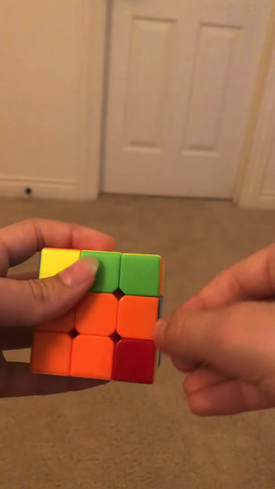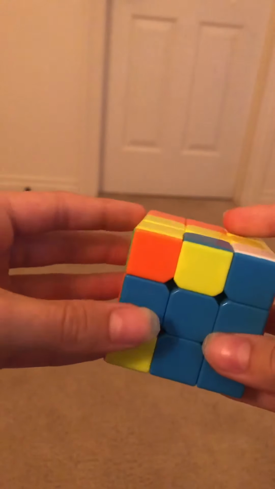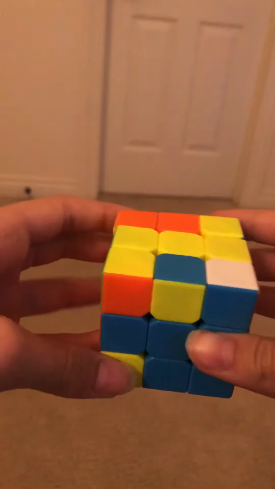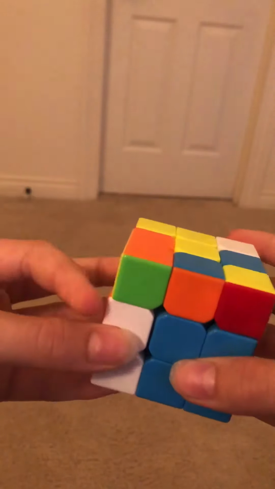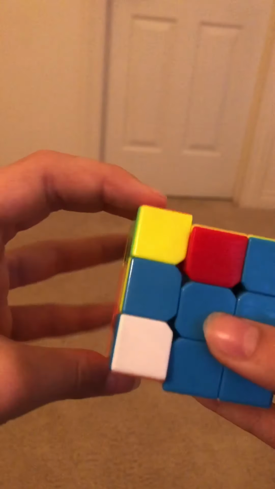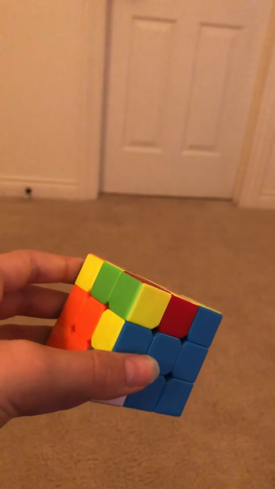Once again, if you have the edge piece in the right place, but you need it in the top layer, but this time it's on the left side, either way it works. But if you prefer the lefty version, it would go like this. You can do L prime, U prime, L, or you could also do L, U, L prime. Or sorry, L prime, U, L, whichever one works best for you.